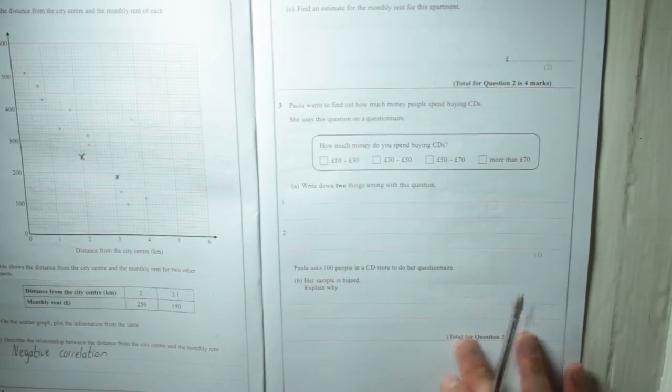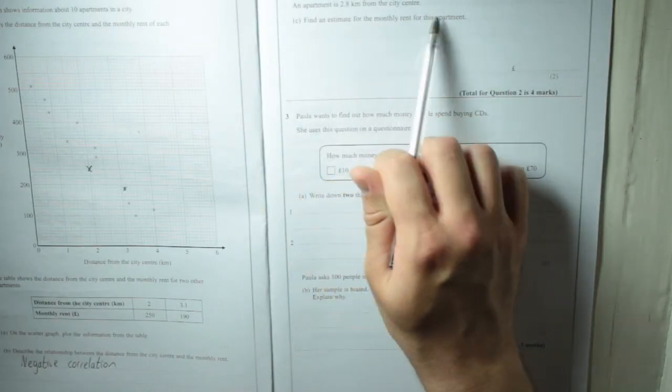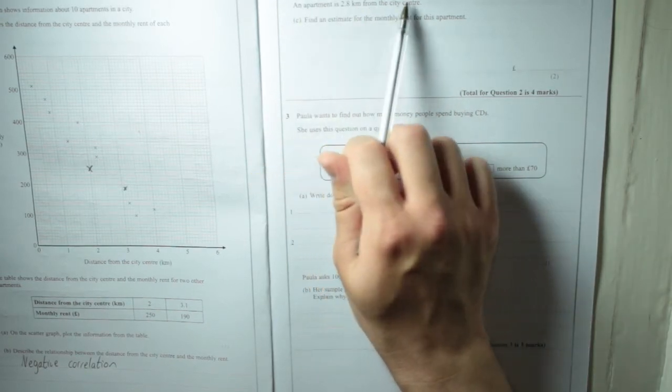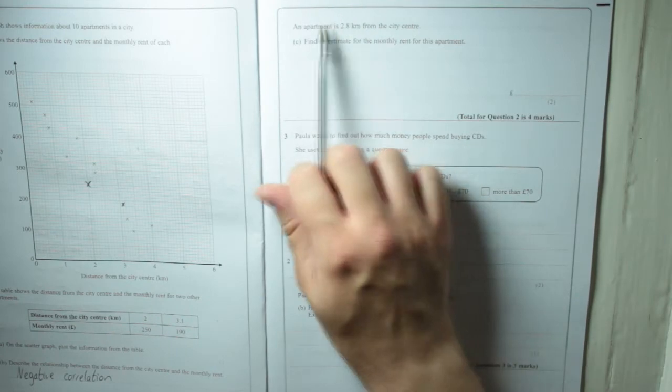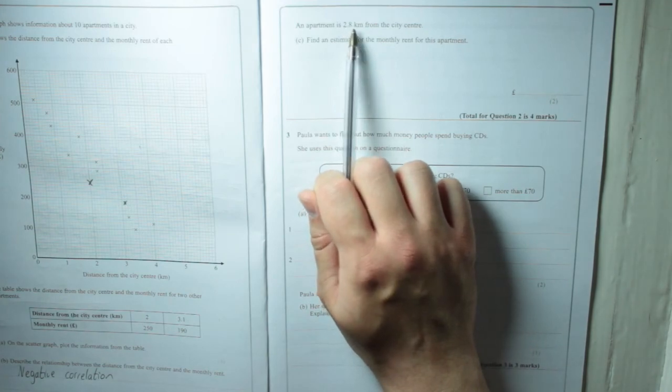Okay, so next part C, find an estimate for the monthly rent for this apartment. An apartment, sorry, is 2.8 kilometres from the city centre. Very important to read every single part. Okay, so find an estimate for the monthly rent for this apartment that is 2.8 kilometres from the city centre.